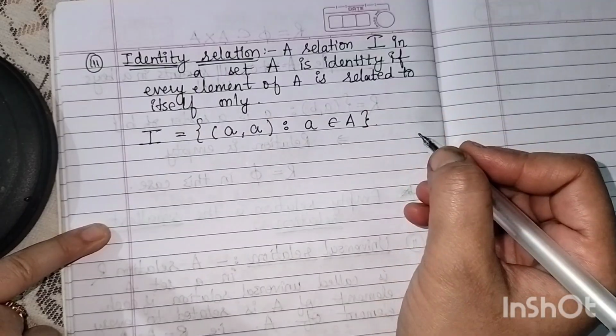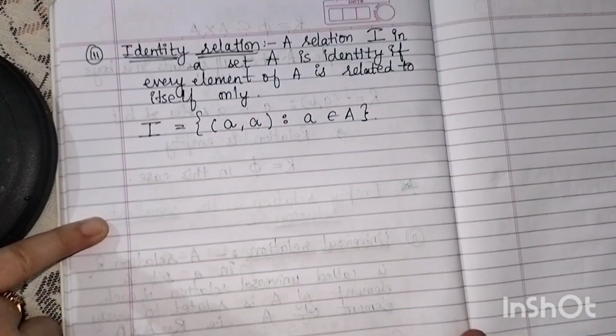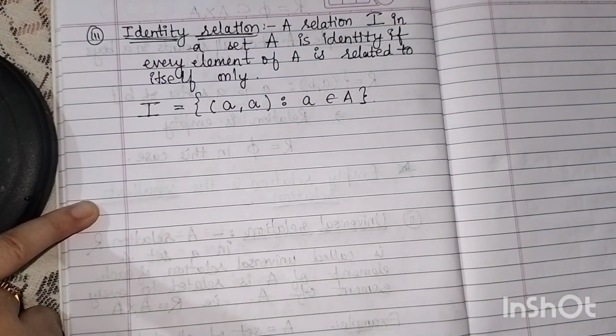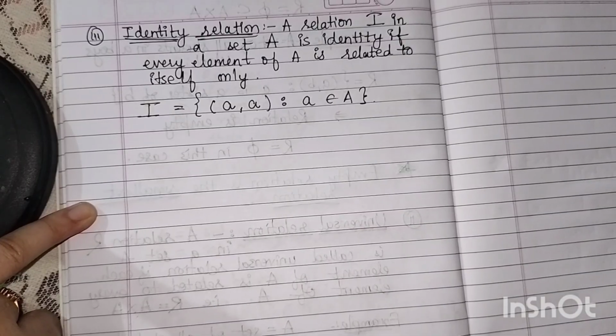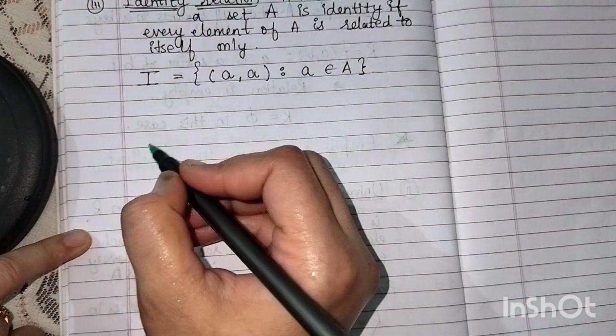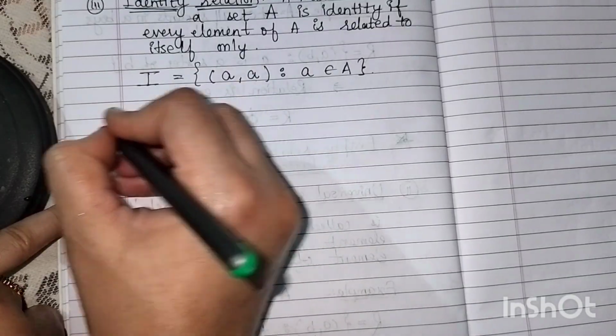Okay. Now the main important topic in this chapter is the next three types of relations, and those are reflexive, symmetric, and transitive. So this you should know in detail. The first one is reflexive relation.